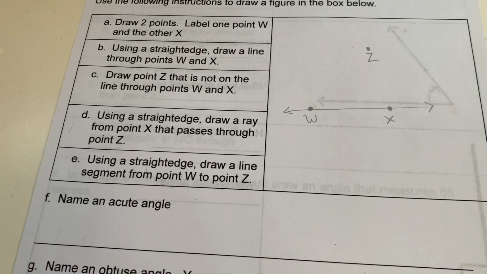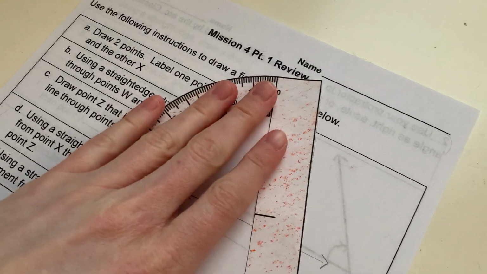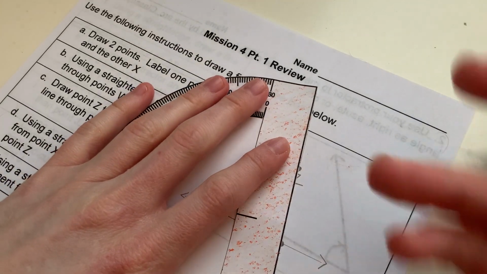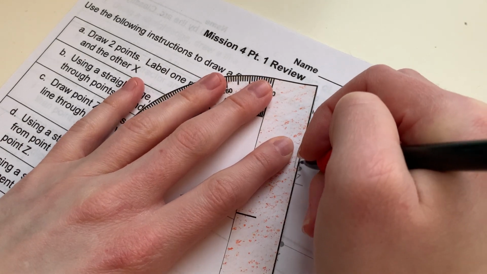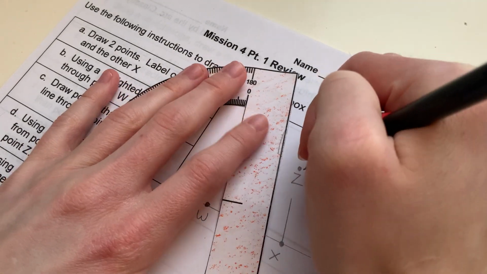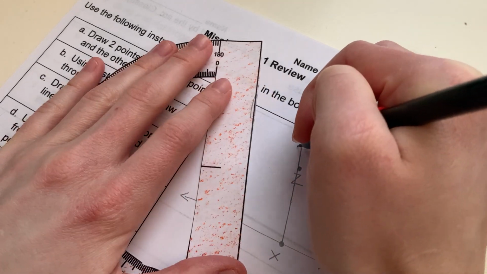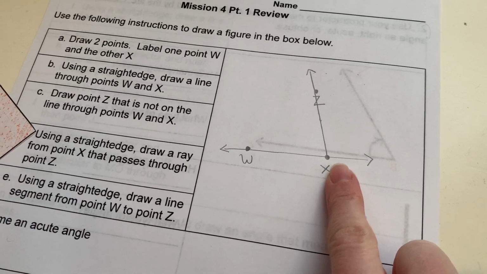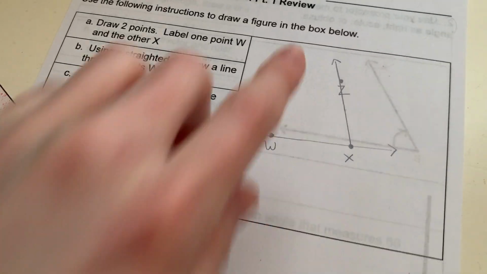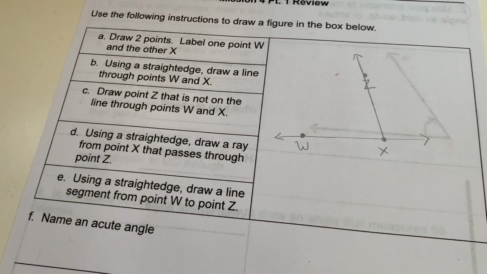Okay, D, using a straight edge, draw a ray from point X that passes through point Z. All right, go ahead and try that on your own. So I'm gonna draw a ray that goes from point X and passes through point Z. If you did that correctly, you will have the line stopping at X and going all the way through Z with an arrow at the end, showing it is a ray.